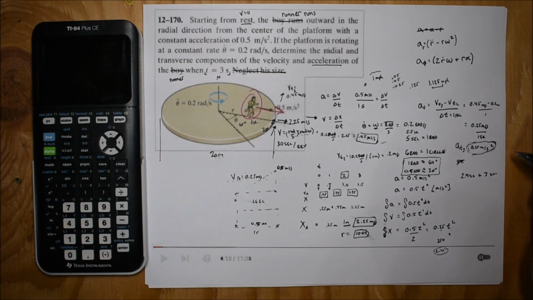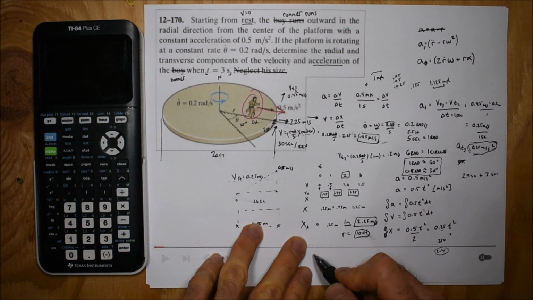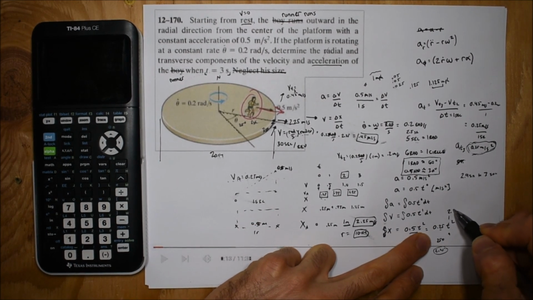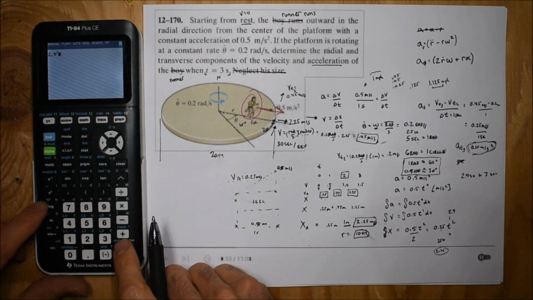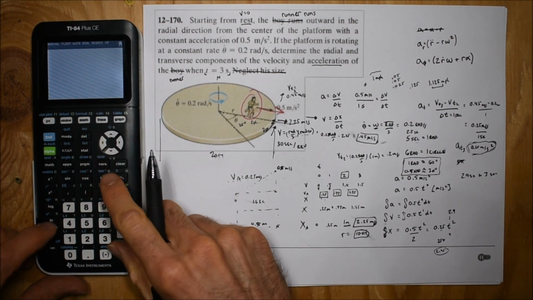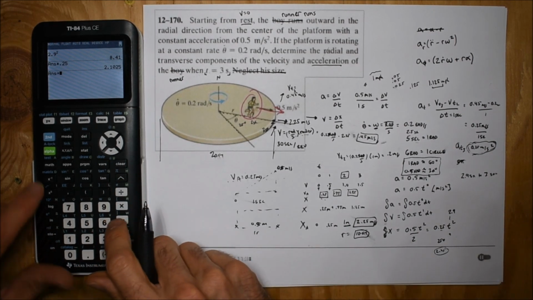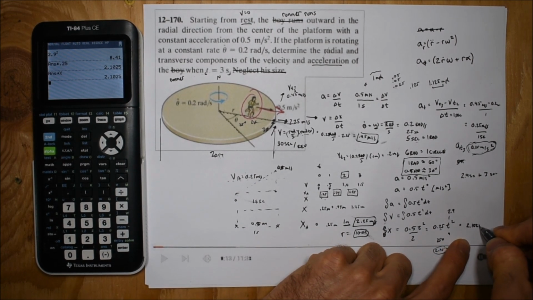Now, could we do that? Sure. What's our position at 2.9 seconds? Well, that's 2.9 squared times 0.25, so that would be 2.0125.